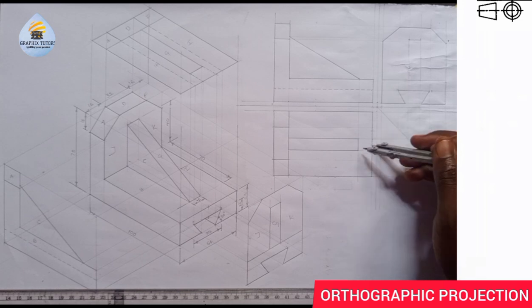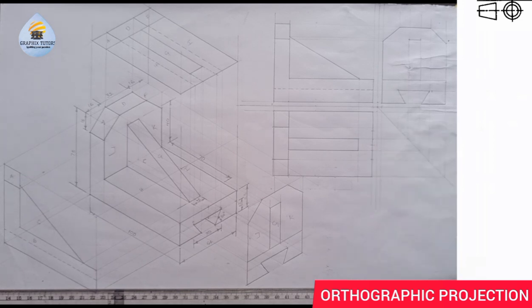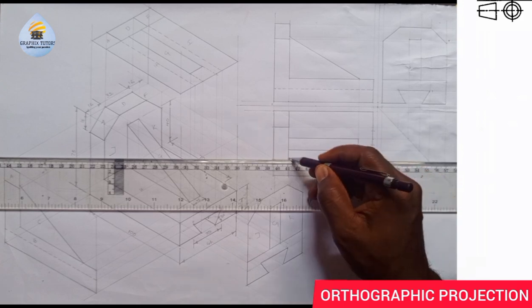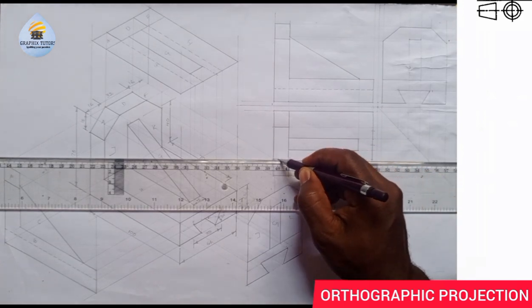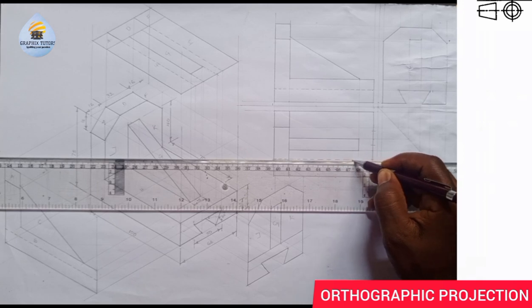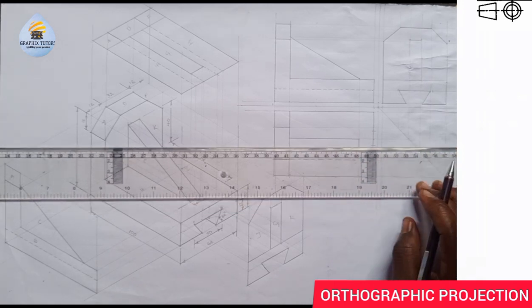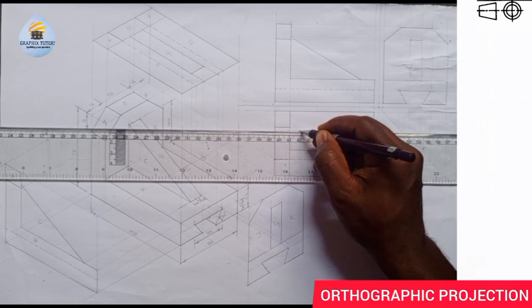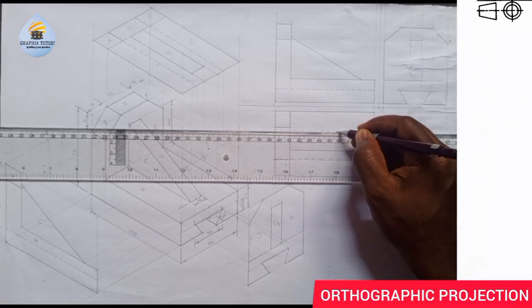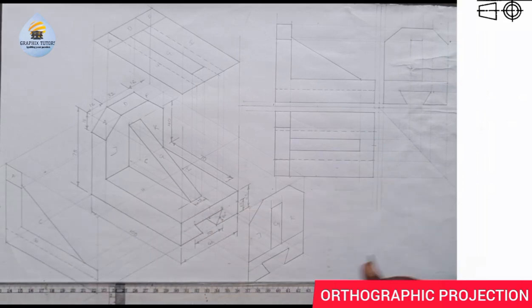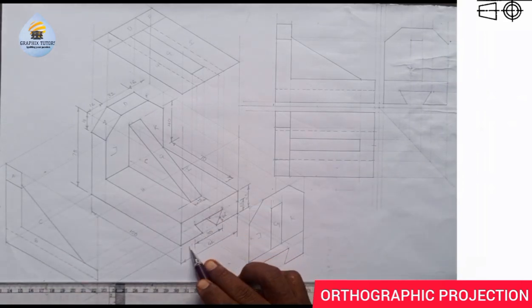Mark 15, 15. Alright? Then you draw your hidden line here. You come here also, you do the same thing too. Can you see that? That is for this. That is the length 30.